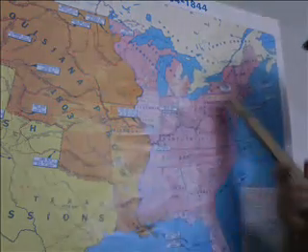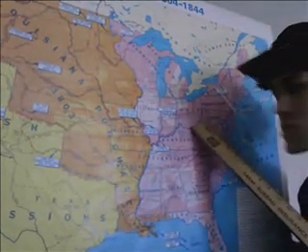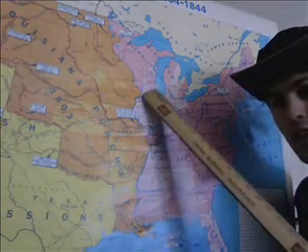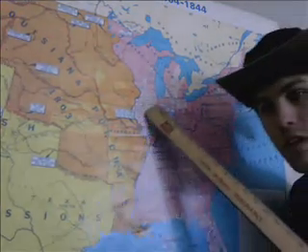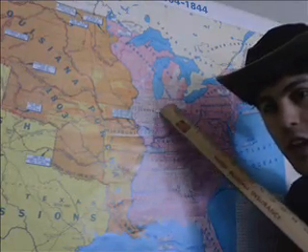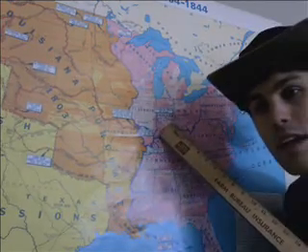Okay, so now that we've talked about the Treaty of Greenville, we know that the U.S., which was the original 13 colonies here on the East Coast, is expanding rapidly westward, especially into the Midwest right here, this really valuable farming land. So U.S. settlers continued to push westward into valuable farming lands.